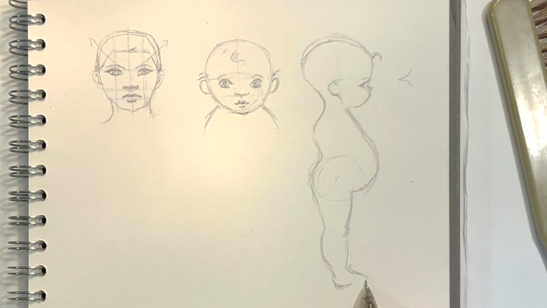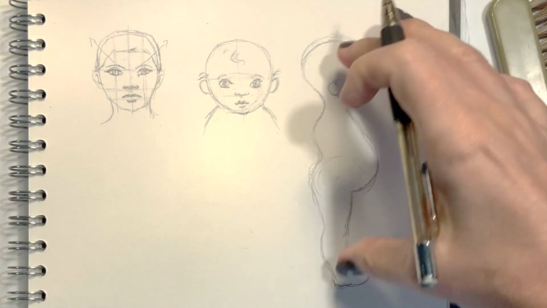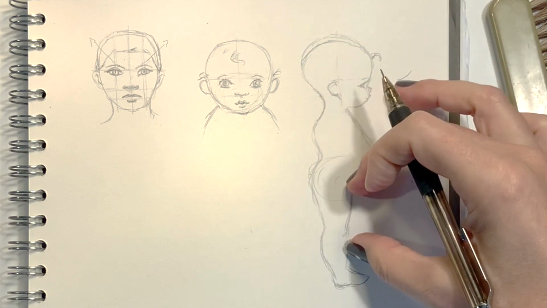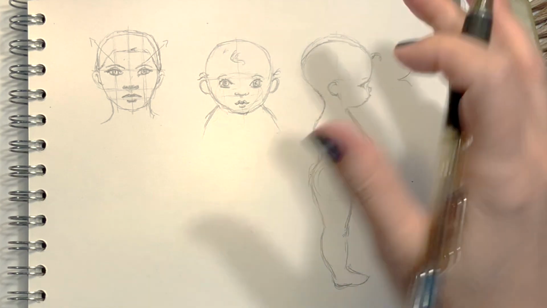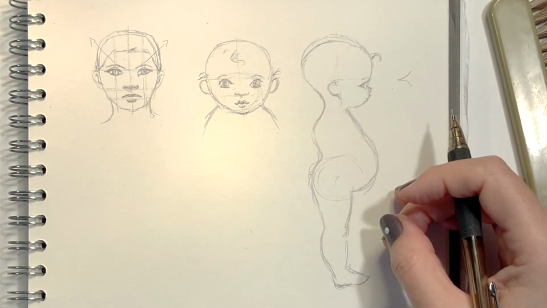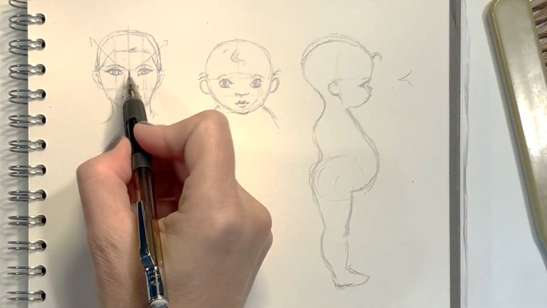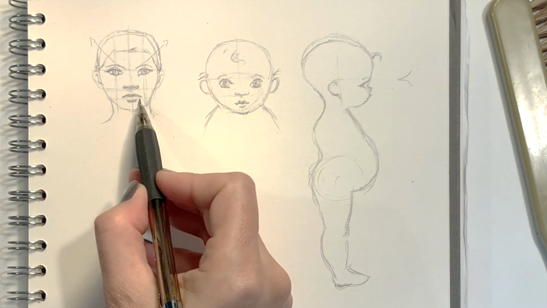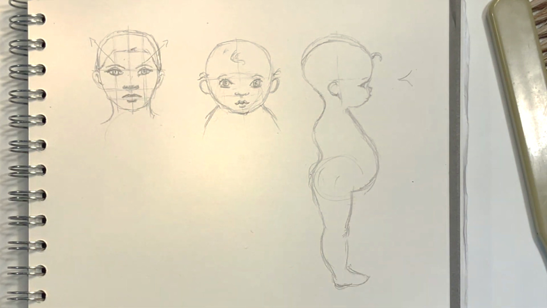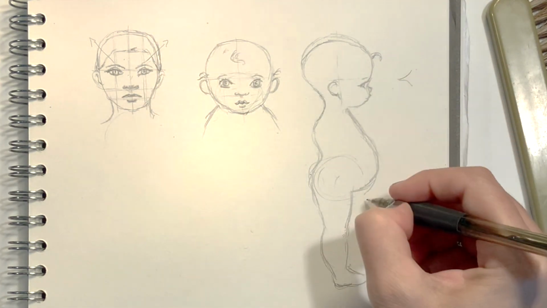And what you'll notice here too is that a baby is a lot shorter as far as the proportion of the head to the body. So this is maybe 3.5. And yes, that's a little bit exaggerated, especially when you talk about illustrating for children's books. But the adult is going to be 7 heads tall. So if that's 7, you can imagine that's going to go all the way down to the bottom of the page almost. Very different proportions.